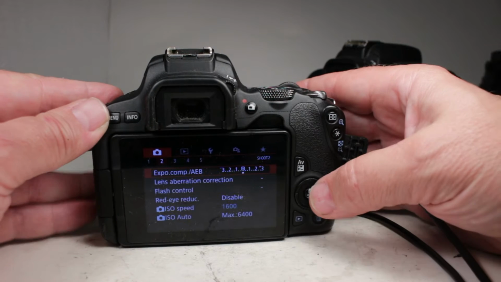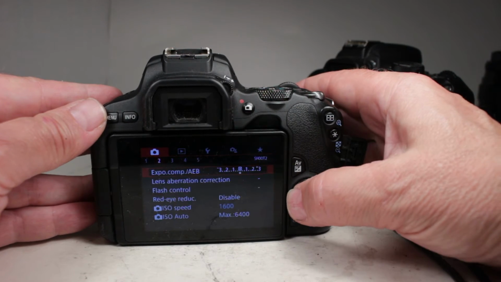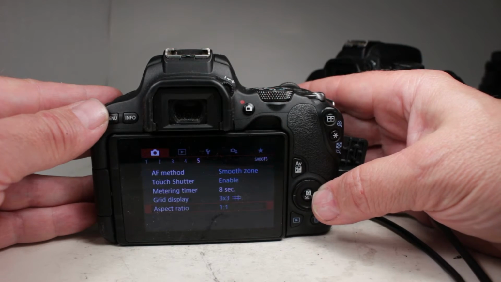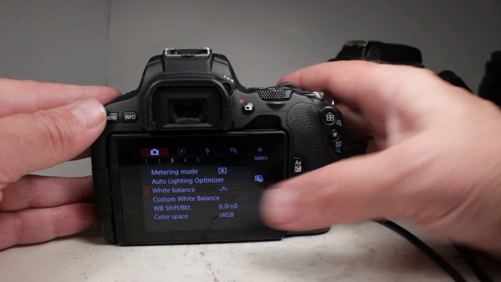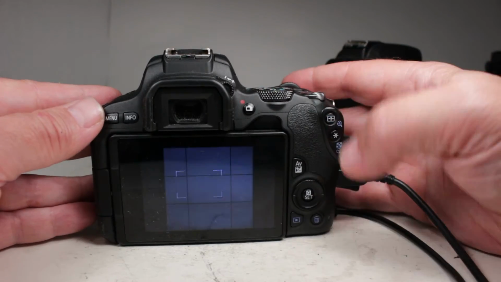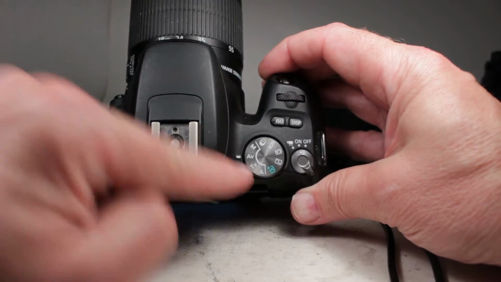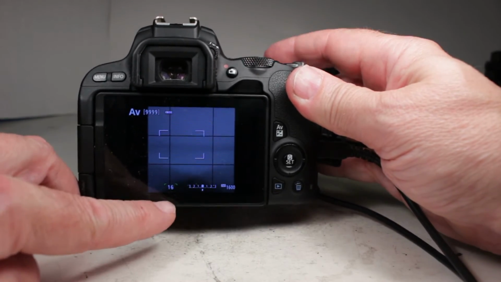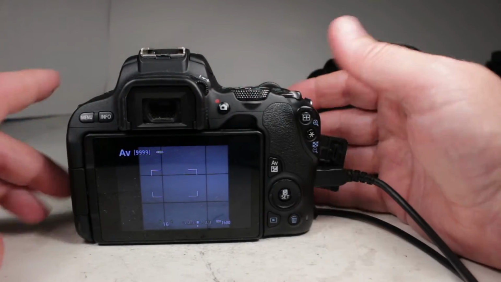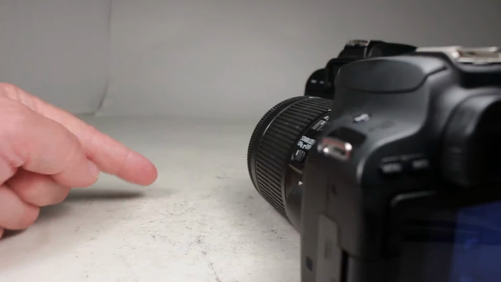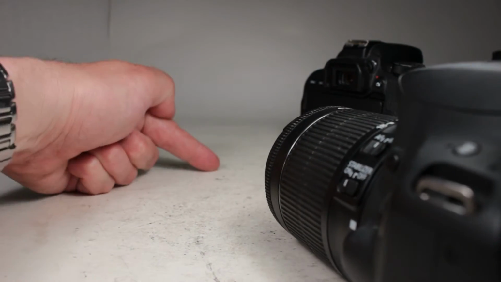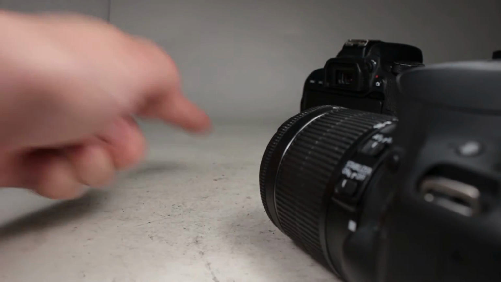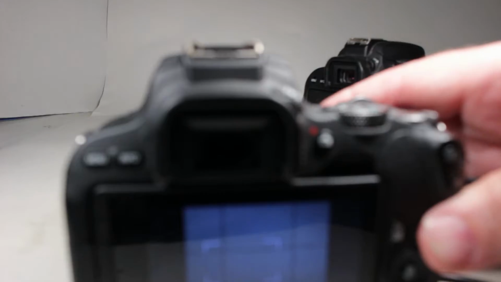Let's see, what else do I want to show here? I can go through and set all the things the way I want them here. I typically use aperture priority, and I set the aperture at a fairly small, f16 or something like that, because I want a good depth of field. I want things that are this far from the camera and this far from the camera to all be in focus. So I want a good deep depth of field.